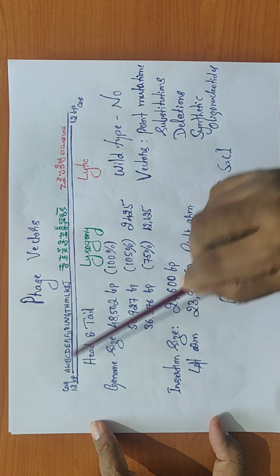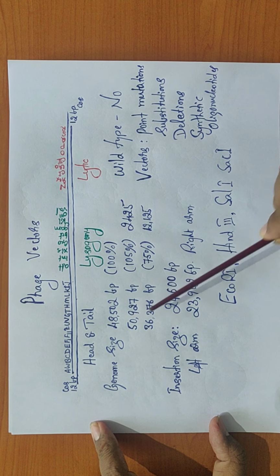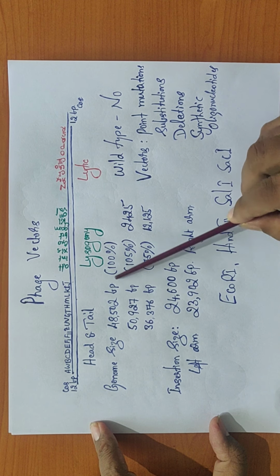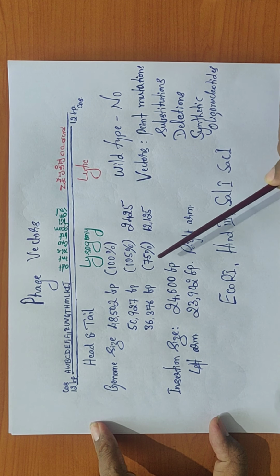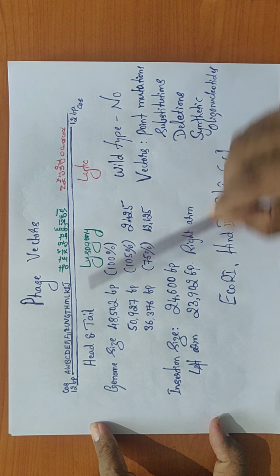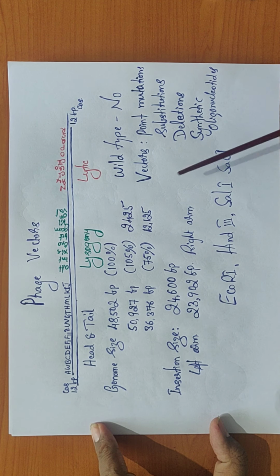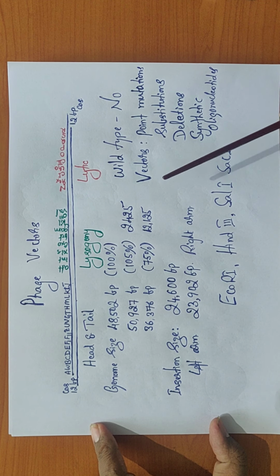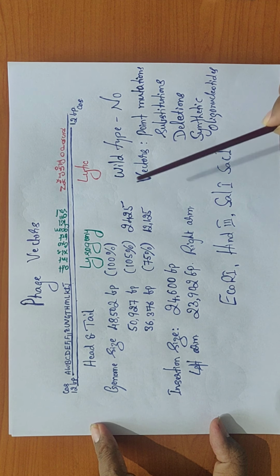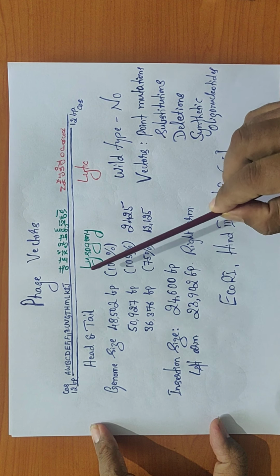Now this is the whole length of lambda DNA, which is made out of 48,502 base pair. We call this the 100% genome size, and at the end we have a cos site, which is a 12 base pair overhang. The genome consists of about 40 genes, and they are all arranged in the form of functional clusters.